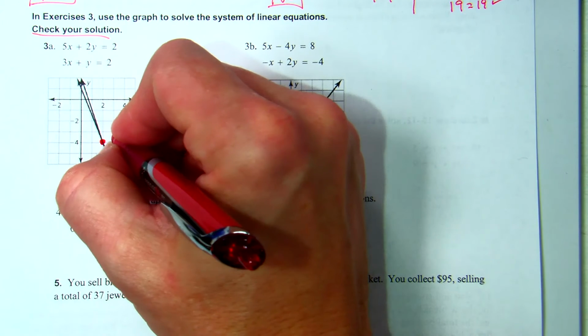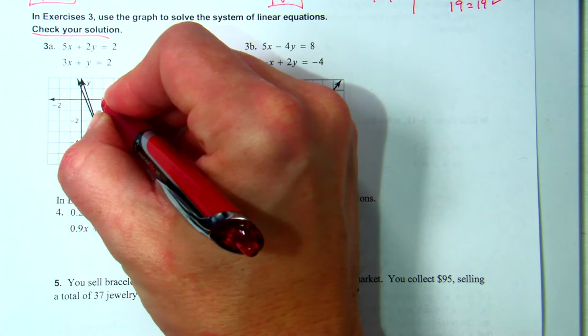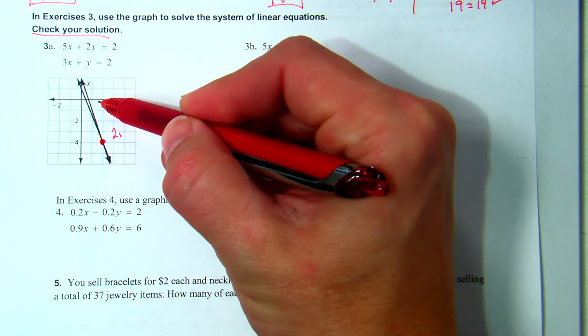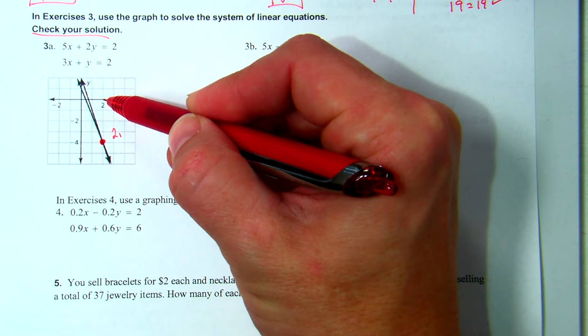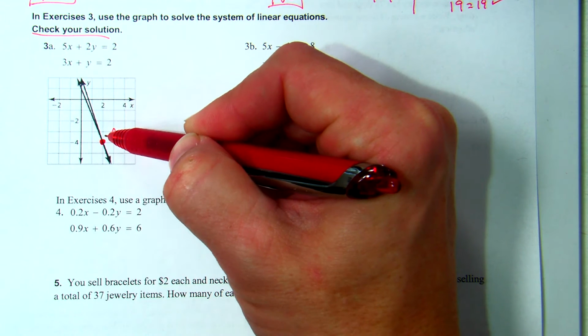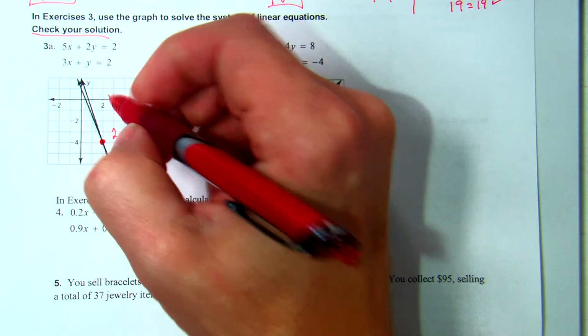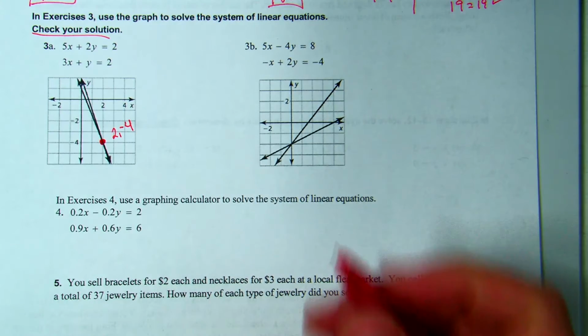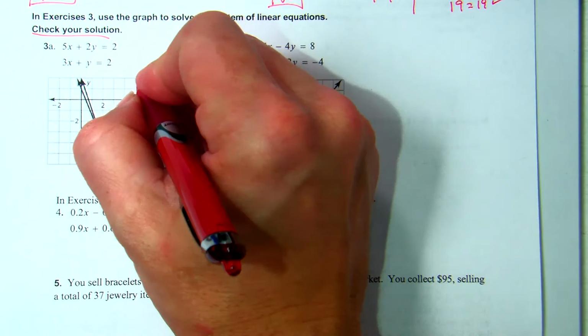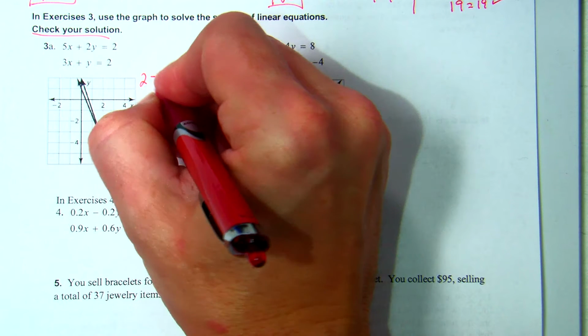And this point is at 2 in the x direction. Okay, so coming from the origin in the x direction, positive 2. And then we go down, or in the negative direction for y, negative 4. All right, so we believe that the solution is going to be (2, -4).